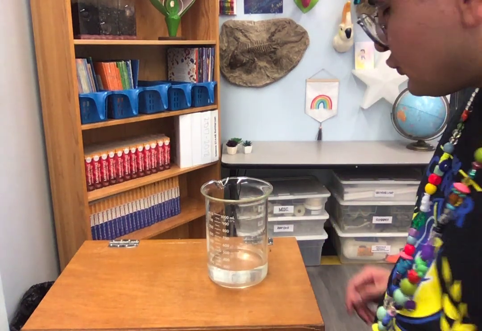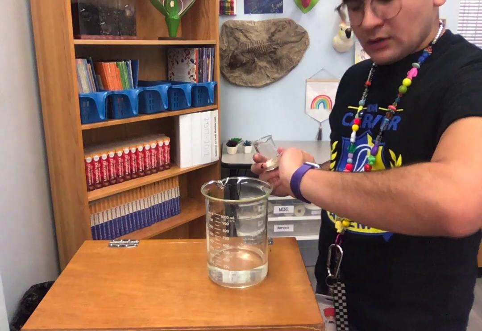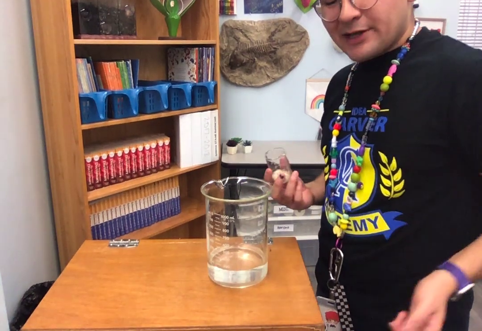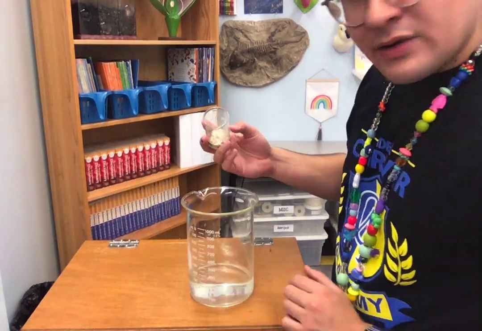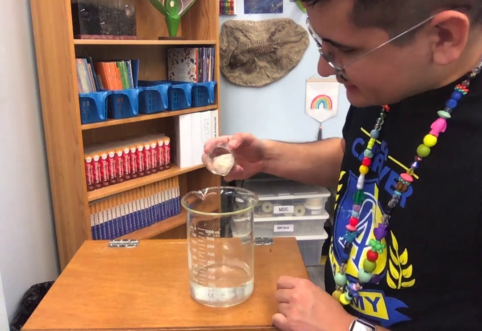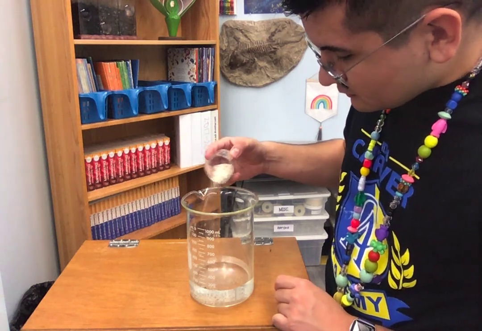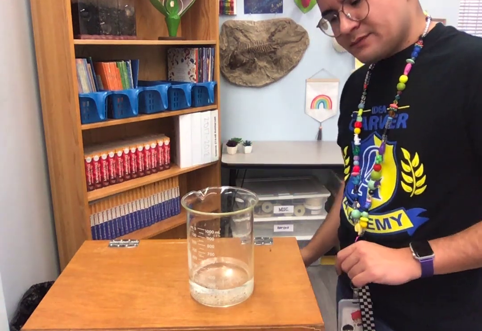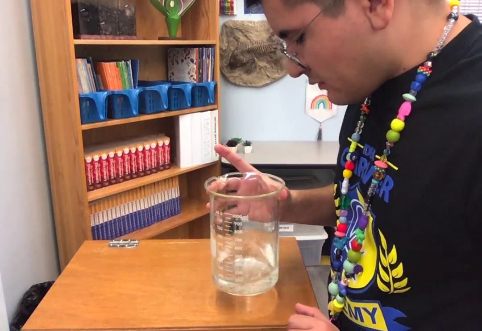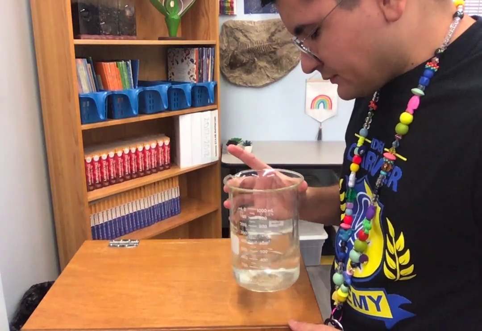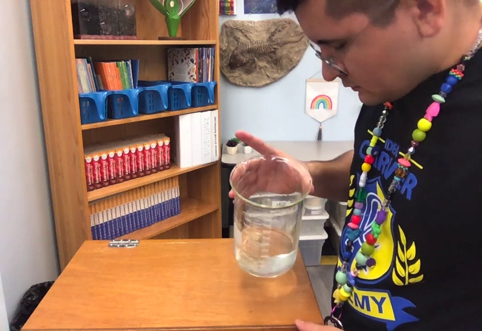And then we're going to test 2 more powders, and we're going to see what occurs to these substances when we drop them in water. The next one is sand. Let's see what happens. I'm going to mix it around. Maybe some of this will dissolve. We don't know. Let's see.